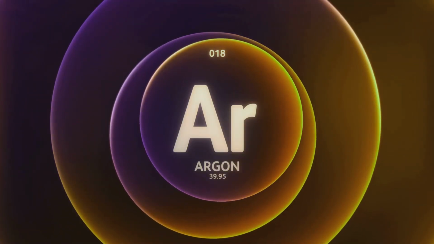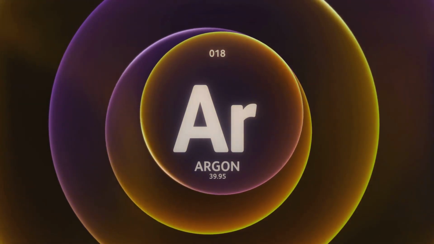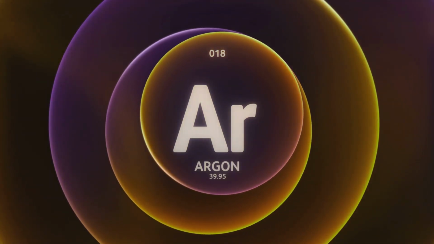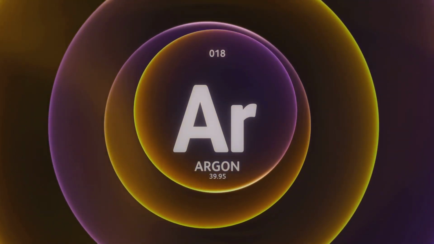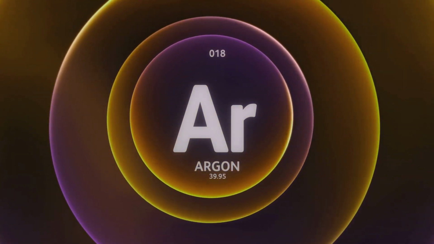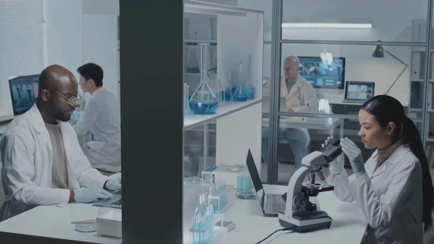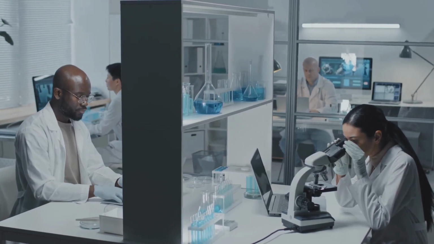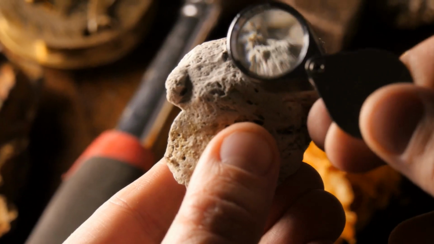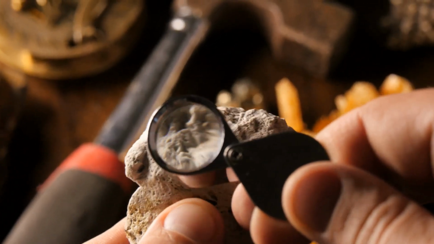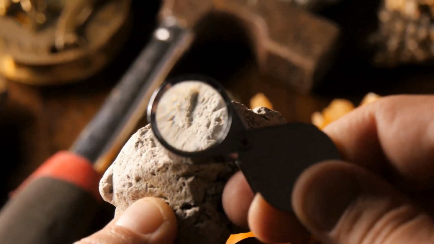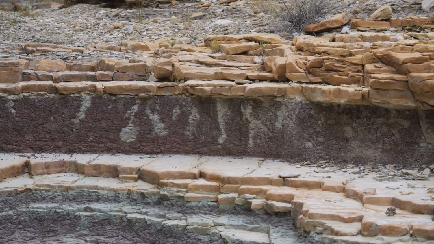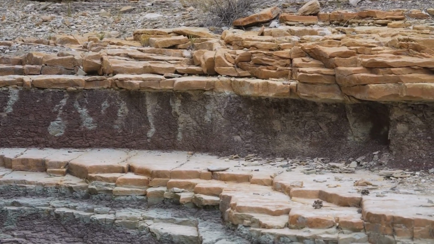Argon's isotopes also have scientific and practical applications. The most abundant naturally occurring isotope is argon-40, which forms primarily through the radioactive decay of potassium-40. This process forms the basis for a dating technique known as argon-argon (40Ar/39Ar) dating, widely used in geology and archaeology to determine the age of volcanic rocks and ash layers. The accuracy and range of this technique make it invaluable for studying Earth's geologic history and the timing of prehistoric events.